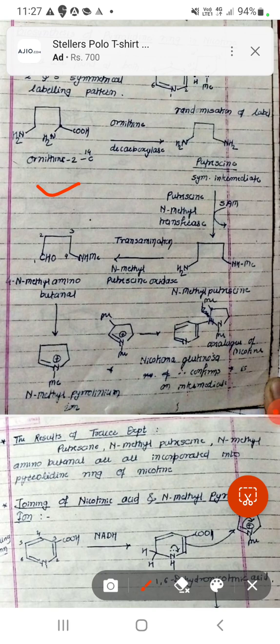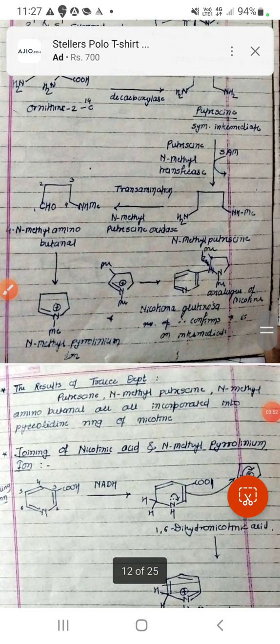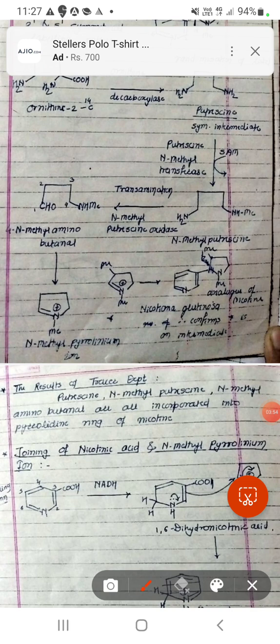Ornithine decarboxylase, in presence of this enzyme, gives the decarboxylation reaction. So minus CO2, it will give two NH2 groups here. This putrescine compound, in presence of SAM and putrescine N-methyltransferase enzyme, gives the methylation of this NH2 group, that is, NHMe is formed. Again transamination of this compound gives the exchange of NH2 with a C double bond O group.